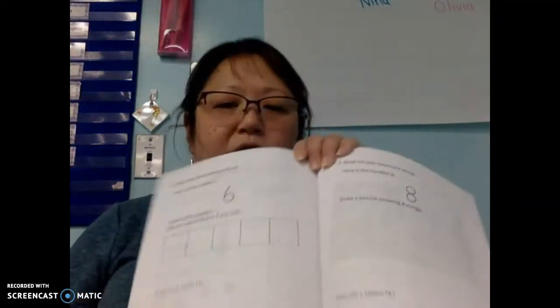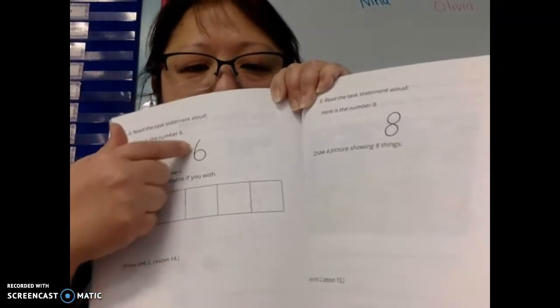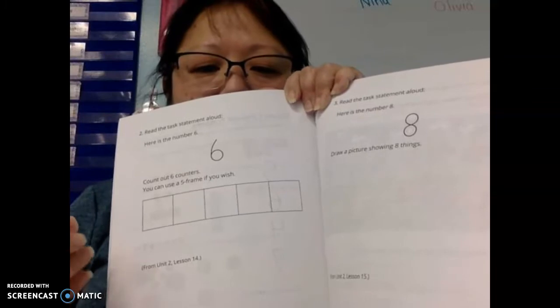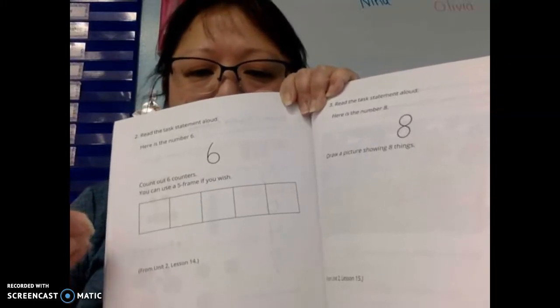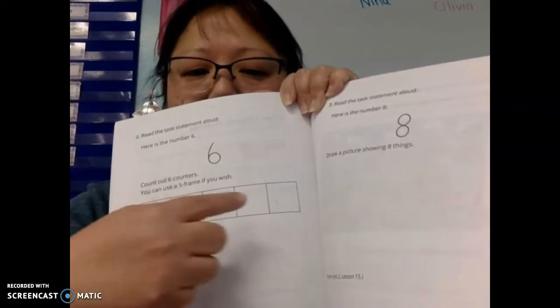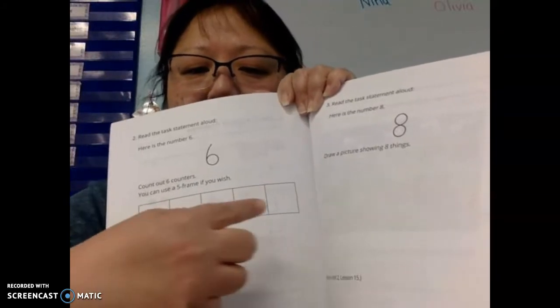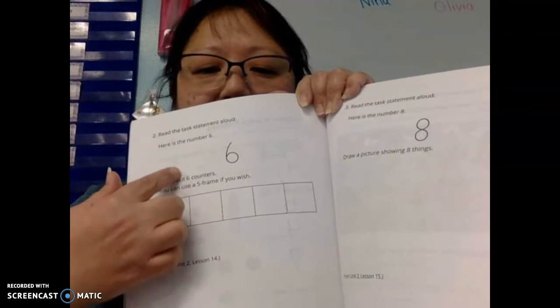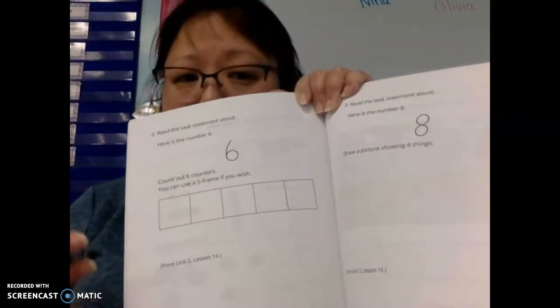And the next page, this is the number 6, and your job is to pretend to count out 6 counters. Pretend you were making this number with counters. Where would you put the counters? What would that look like? You need to make the number 6 using the 5 frame and whatever else you might need.